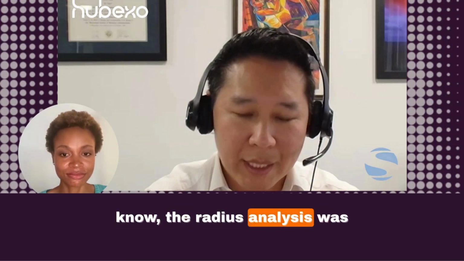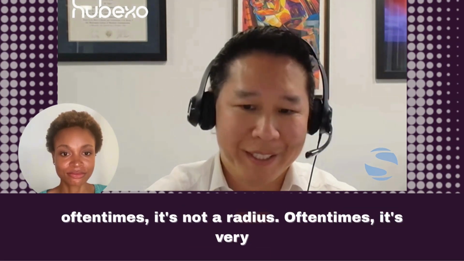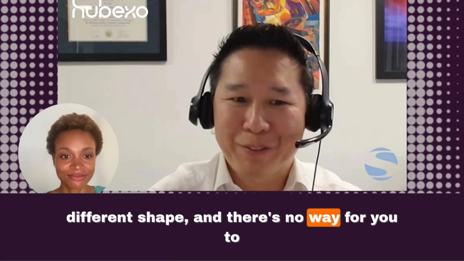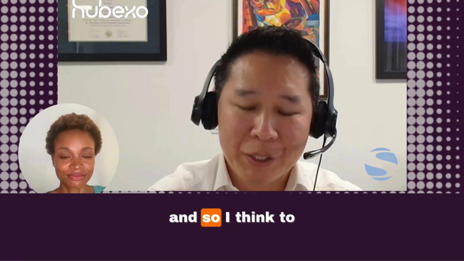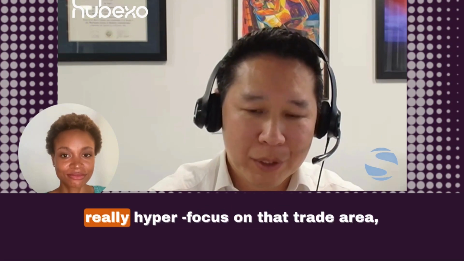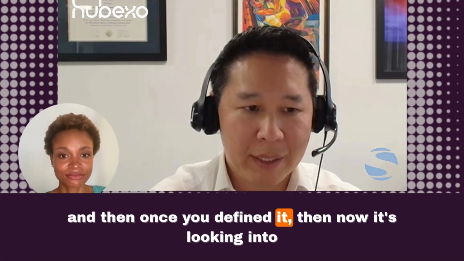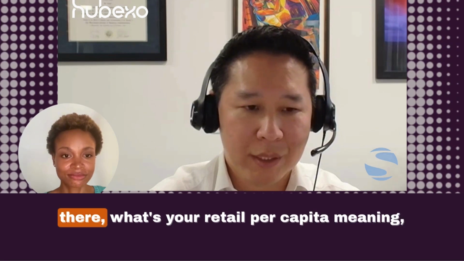The radius analysis was very popular. Okay, it must be a 2-mile radius, but oftentimes it's not a radius. Oftentimes it's a very different shape, and there's no way to determine that until you have this type of geoplacing data. So there's a really hyper focus on that trade area, and once you've defined it, then it's looking into the supply and demand statistics there.